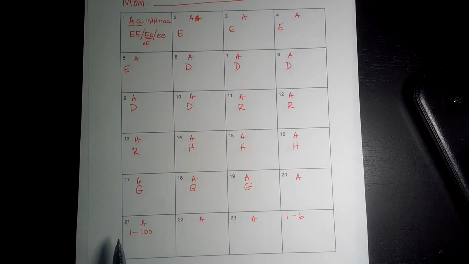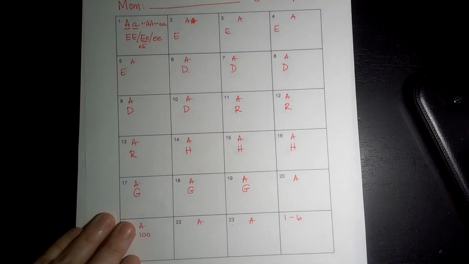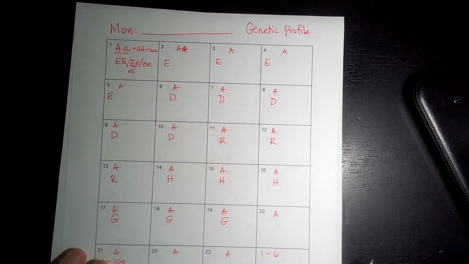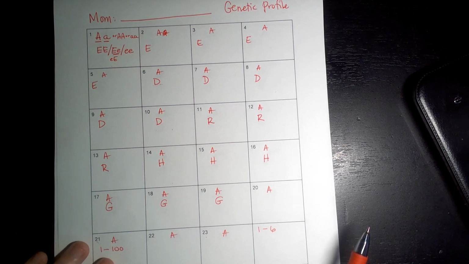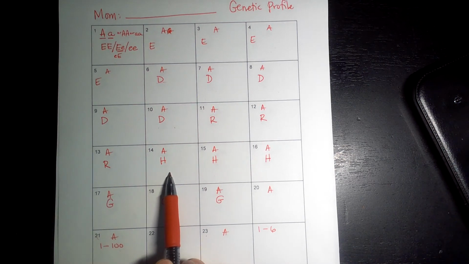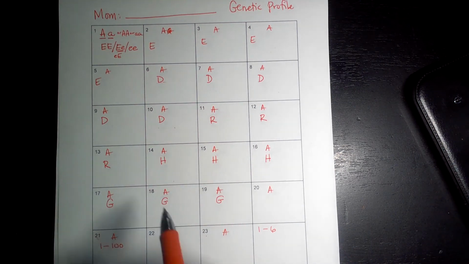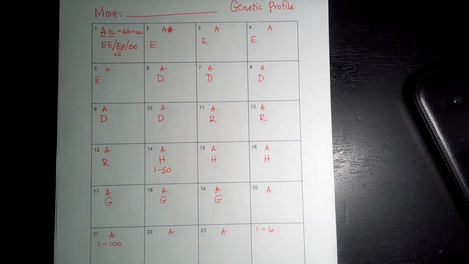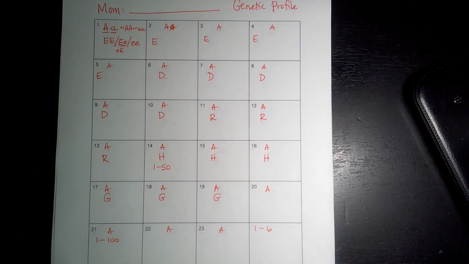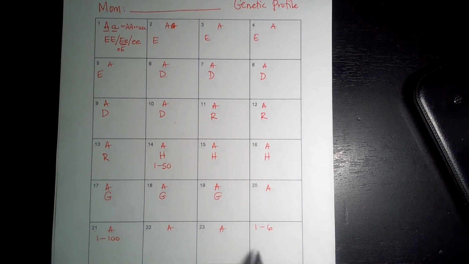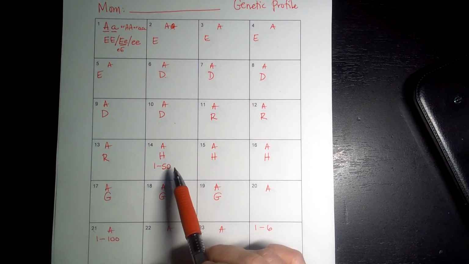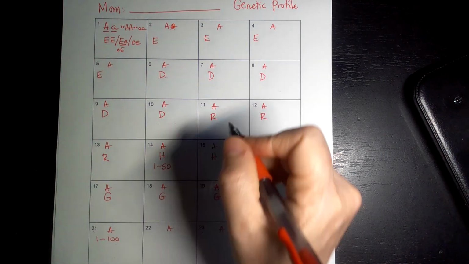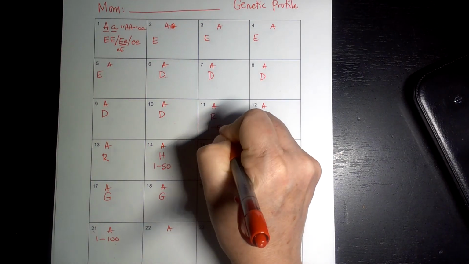Then go to box number 14, and write a number between 1 and 50. And don't repeat a number. So if you've already used it, don't use it again. Whatever was used here and here, don't use in this box. And then the last box, no repeating, a number between 1 and 50.